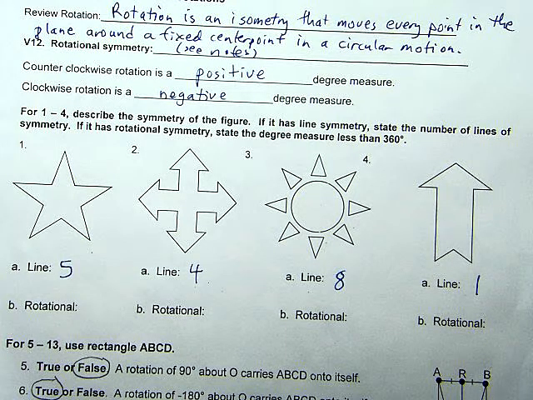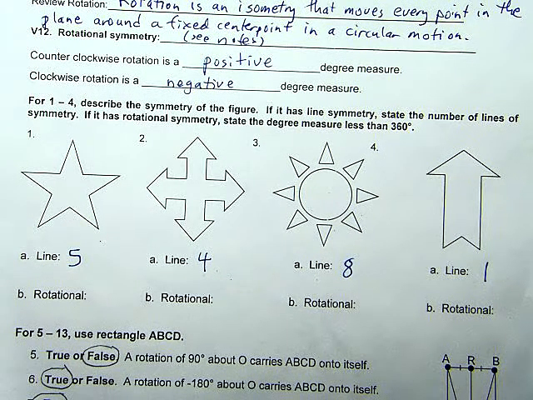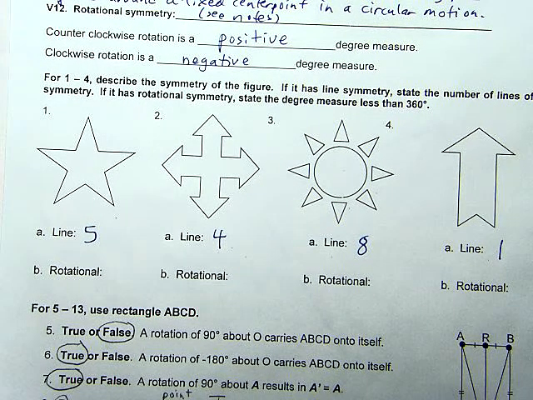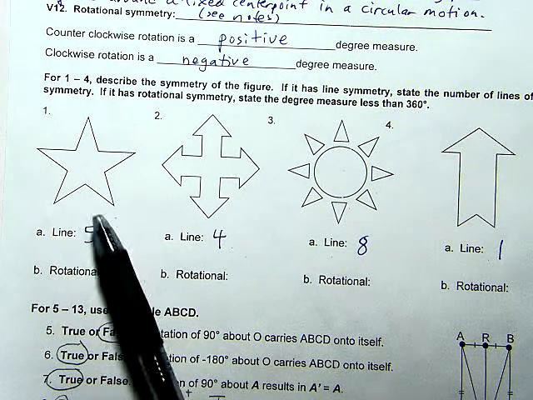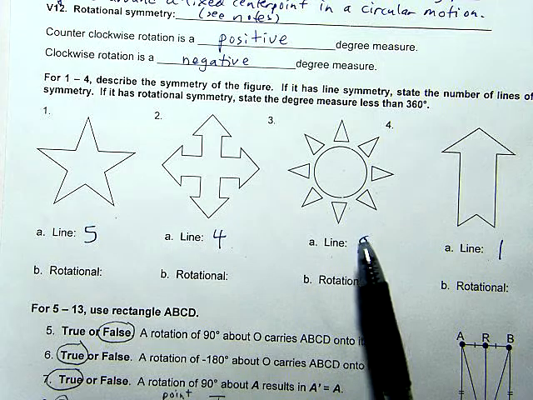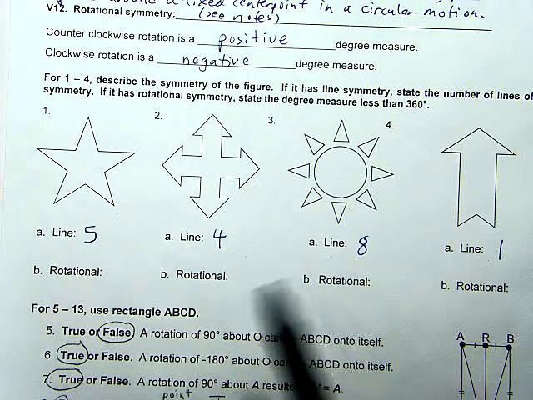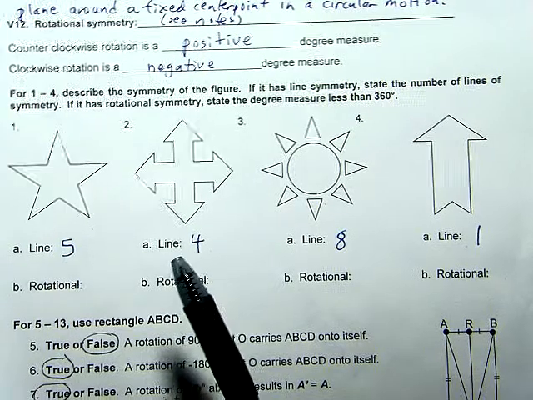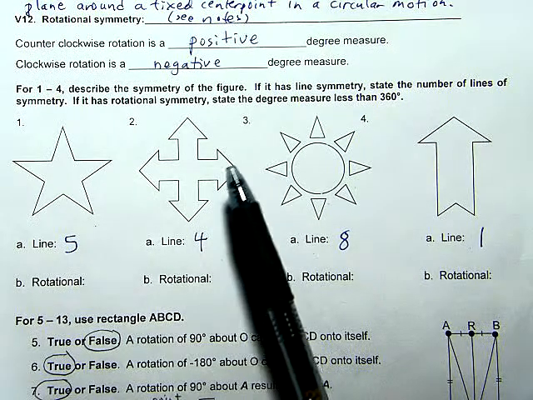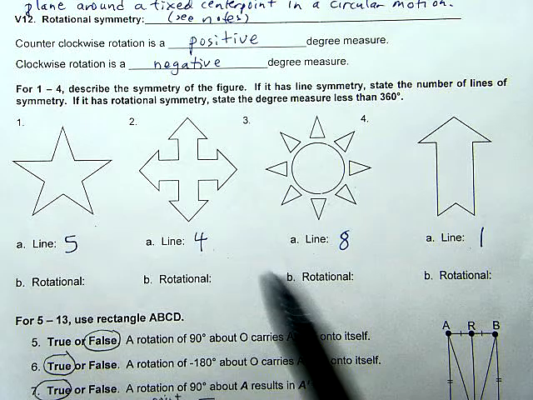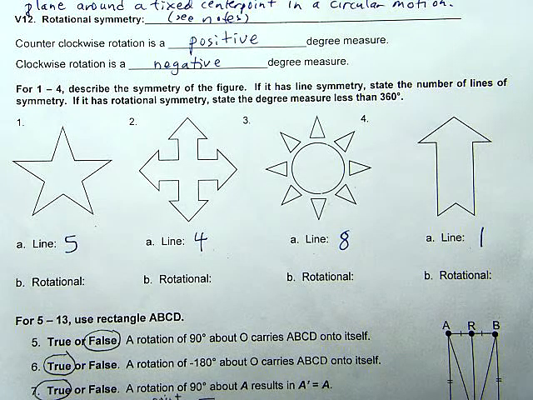So I did not forget that we left one problem out when we went through the first side of 2.6, and that was this section. We discussed the line symmetry of these various objects, but we did not discuss their rotational symmetry at all, and specifically whether it has rotational symmetry, and then to state the degree measure less than 360 degrees. So let's go ahead and learn how we go about doing this.